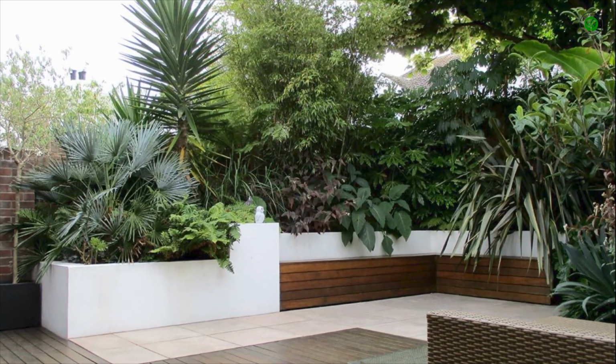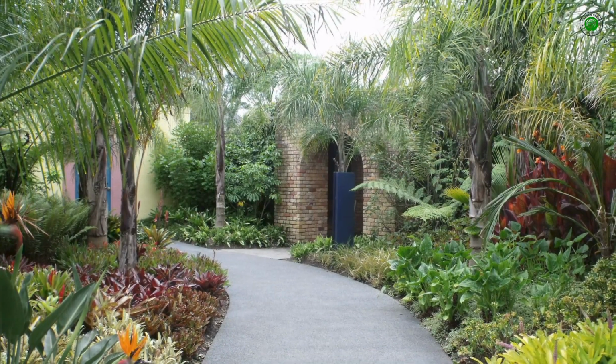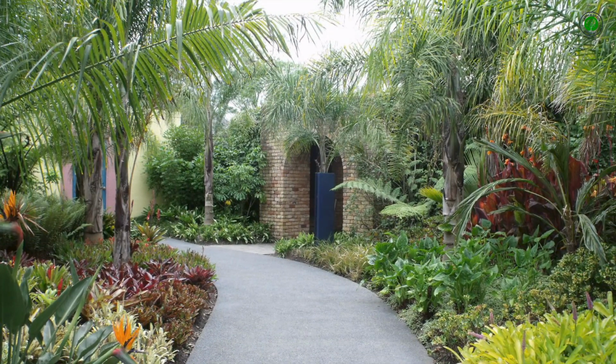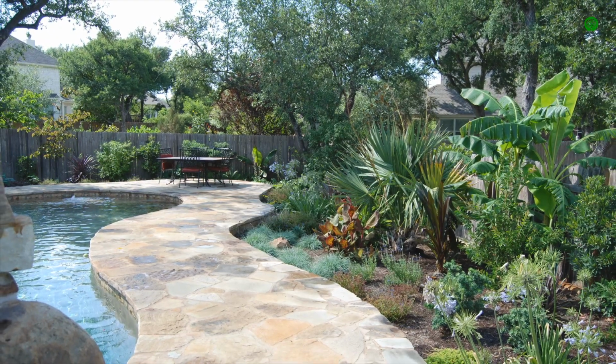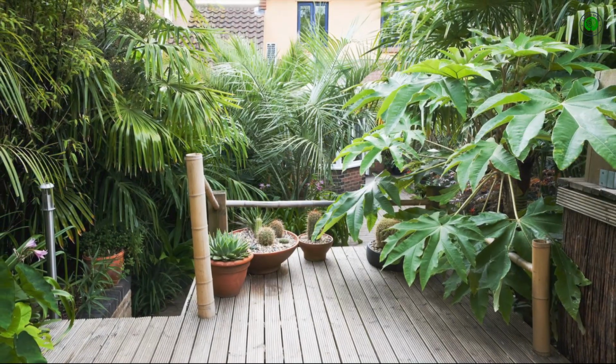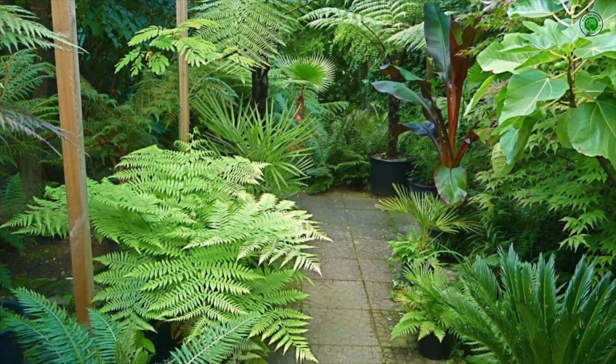A well-executed tropical garden design isn't merely about planting. It's about crafting an immersive environment that evokes the spirit of the tropics. This often involves selecting plants with large, dramatic leaves, incorporating natural materials like bamboo and stone, and considering the interplay of light and shadow to enhance the lush atmosphere.